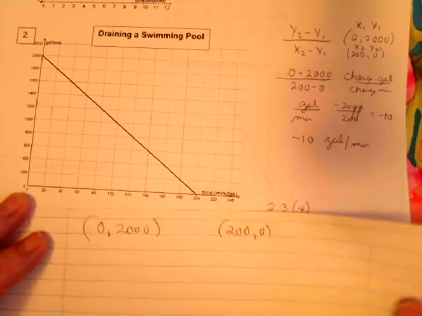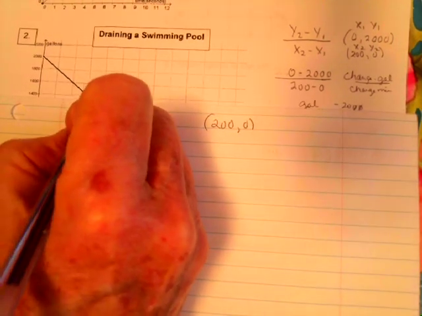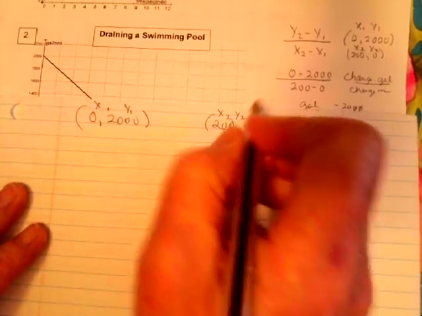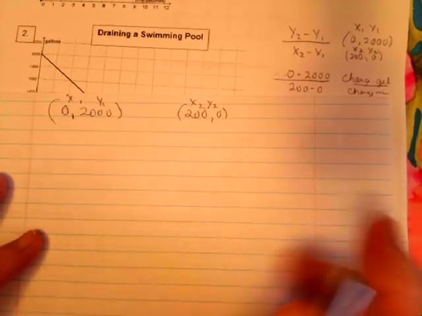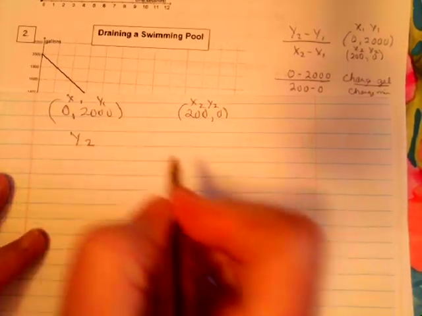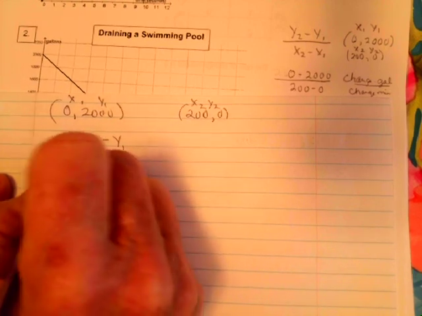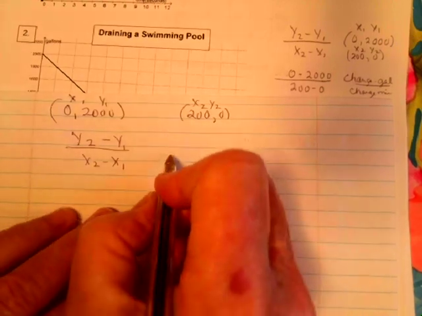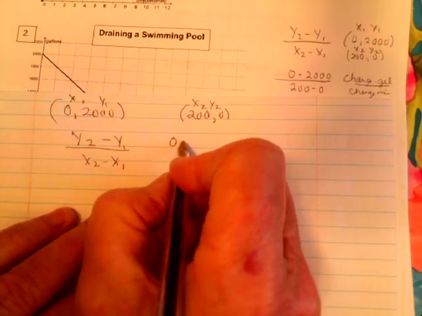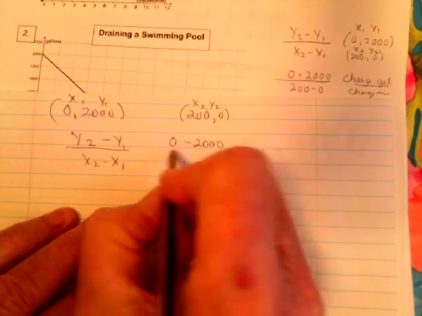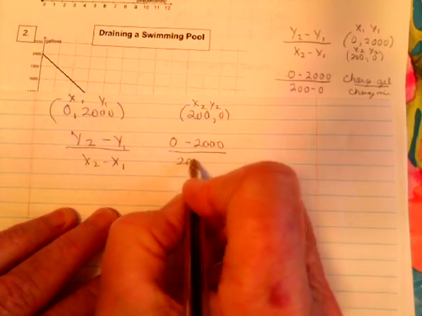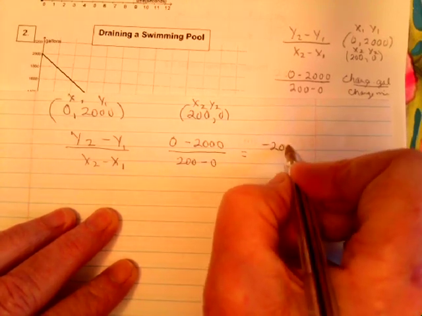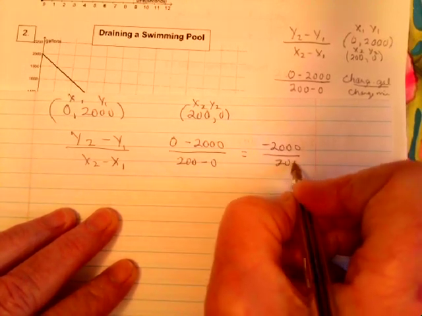I substituted these values into the slope formula, y2 minus y1 over x2 minus x1, so that you have 0 minus 2,000 over 200 minus 0, negative 2,000 divided by 200.